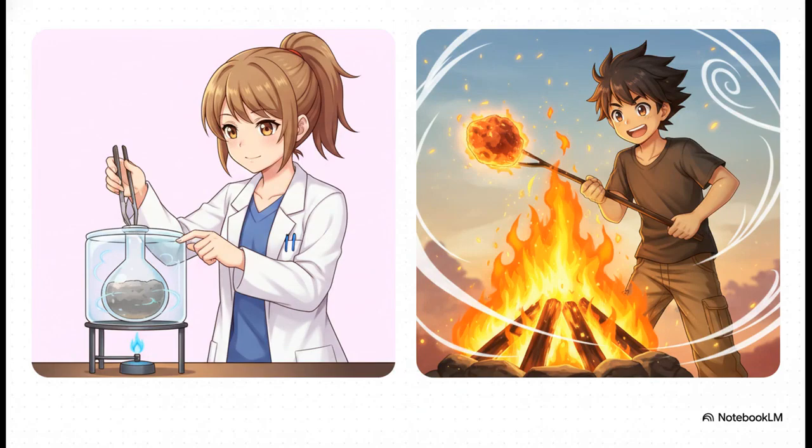Time for another exam alert. Step 3 of extraction has 2 terms that almost always confuse students: calcination and roasting. The absolutely key difference you need to remember here is the air supply. Calcination is for carbonate ores and is done in strictly limited air. Roasting, on the other hand, is for sulfide ores and is done in excess air, kind of like roasting marshmallows over a big open fire. Keep that one distinction crystal clear and you'll easily secure those marks.